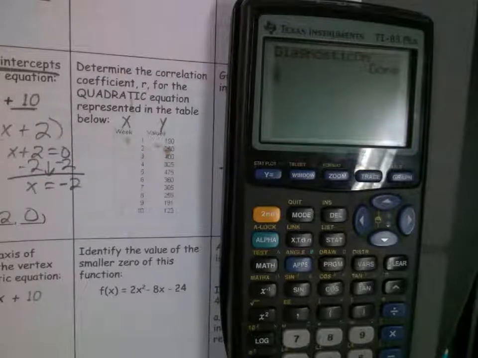So go to diagnostic and go back and type those numbers in. Enter and then enter again. Now go to stat, edit, and type in the X values. 1, 2, 3, 4, 5, 6, 7, 8. And then type in the rest.